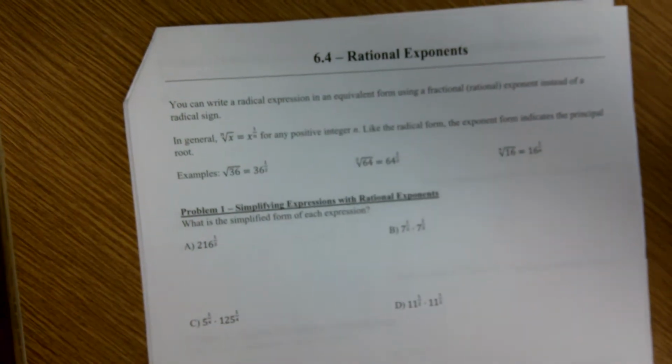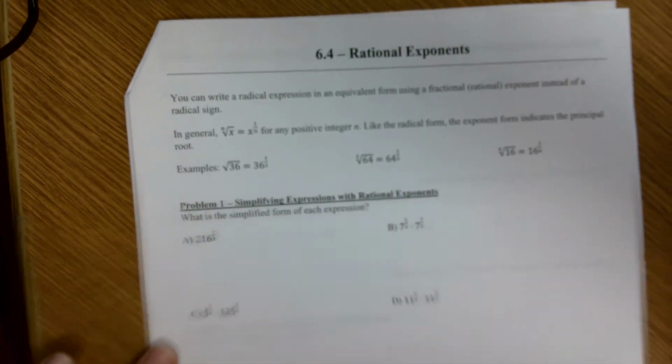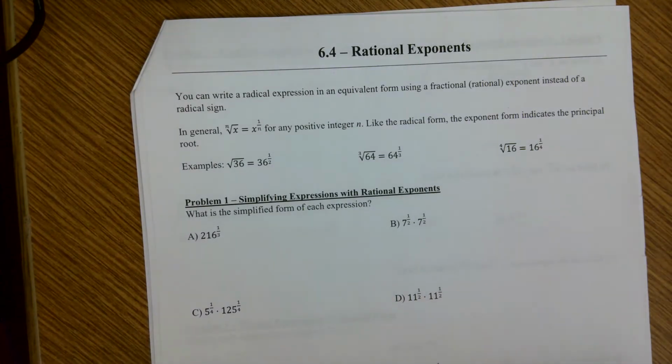6.4. Now I might be thinking, wait, Ms. Frickman, we just did 6.1. Why are we doing 6.4? Well, we're going in between 6.0 and 6.1 because together they kind of make 6.4.